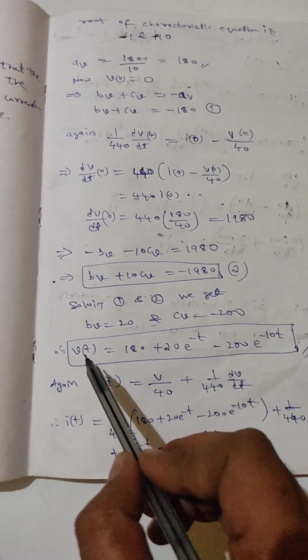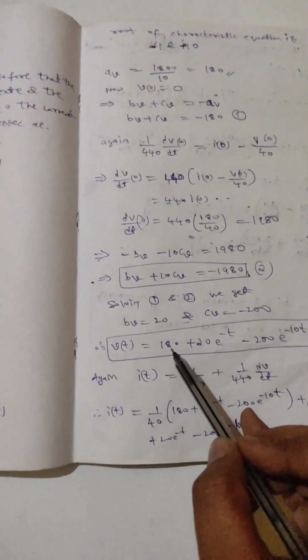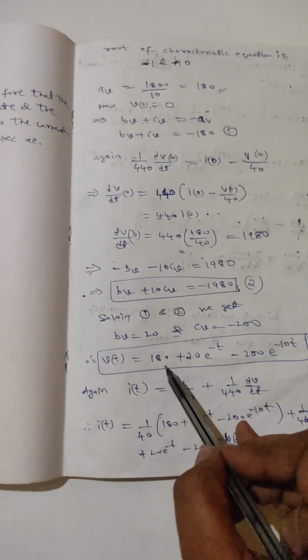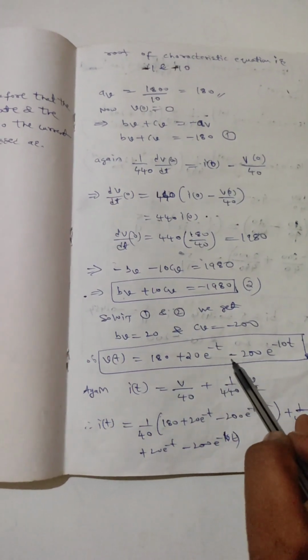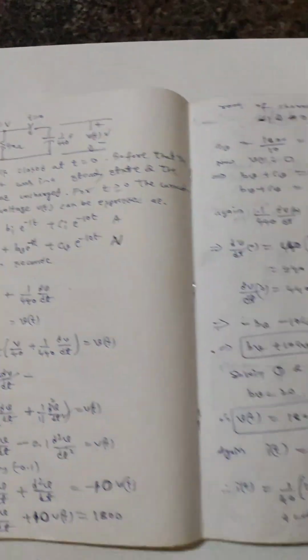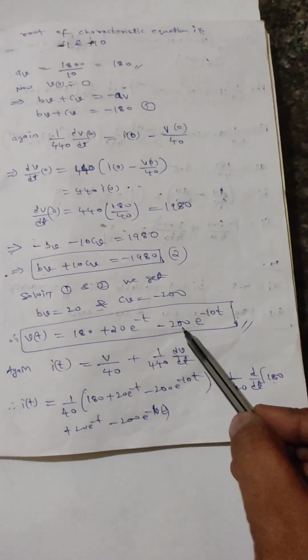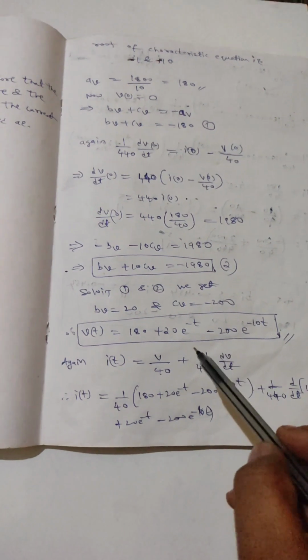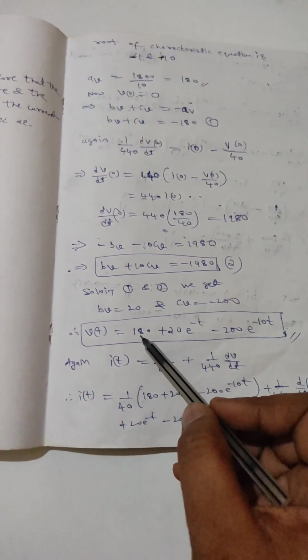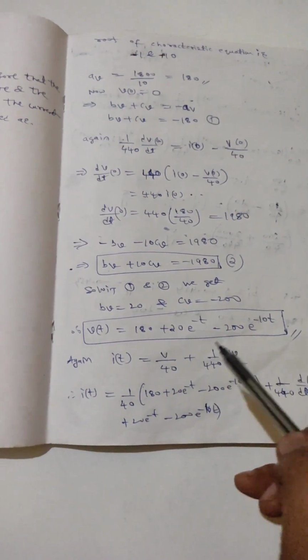Okay, now you can represent the V of t equation. What is the value of AV? 180. AV plus BV e power minus t, BV is 20, plus CV e power minus 10t. E power minus 10t is there only, minus 200. Okay, this is the actual V of t equation. So what is our AV value? 180. BV 20. CV minus 200.